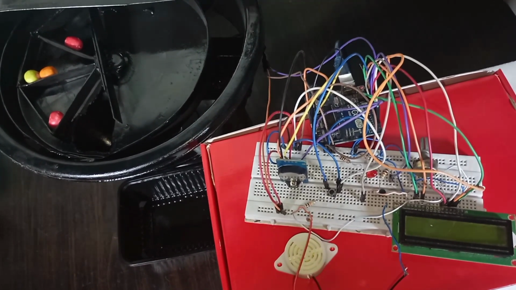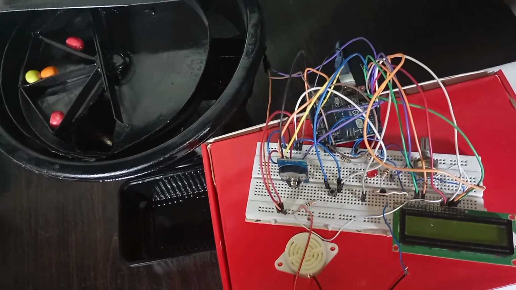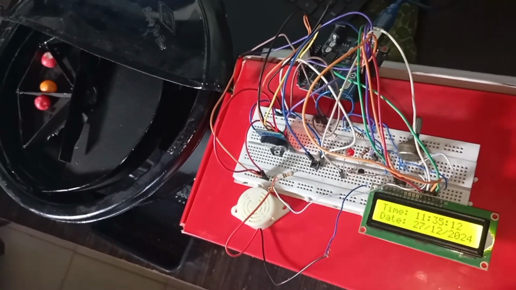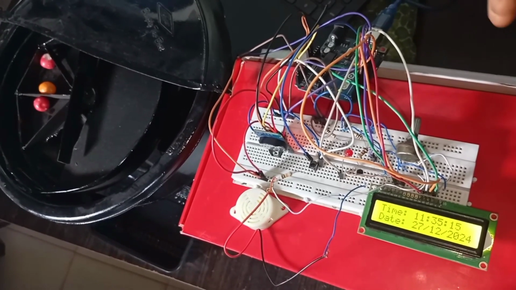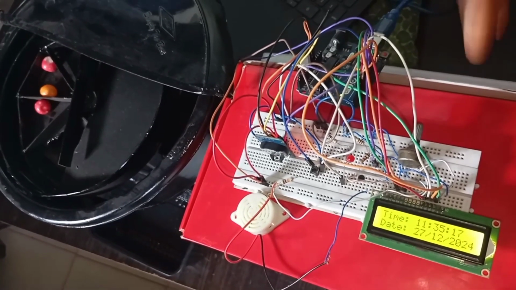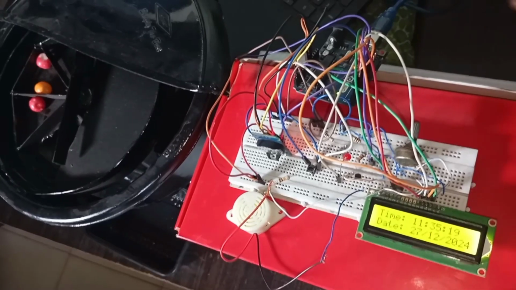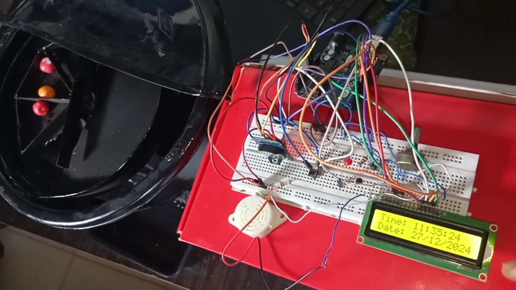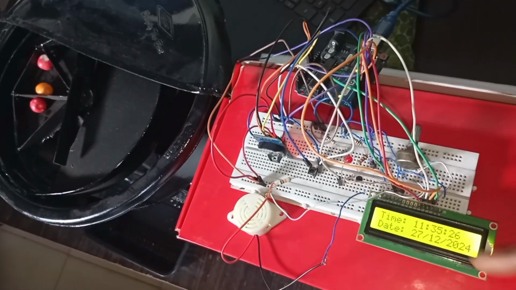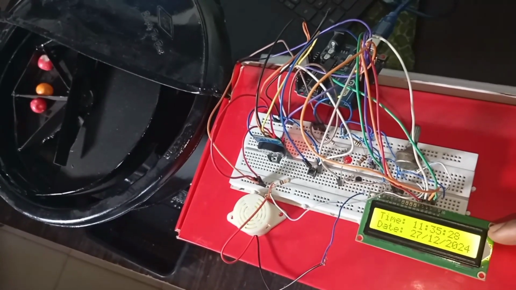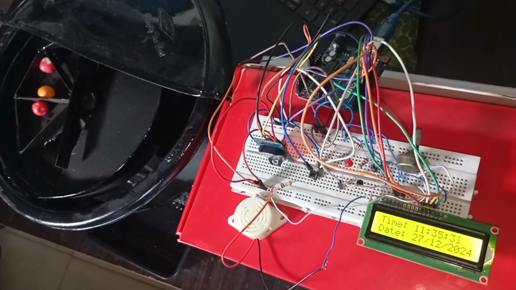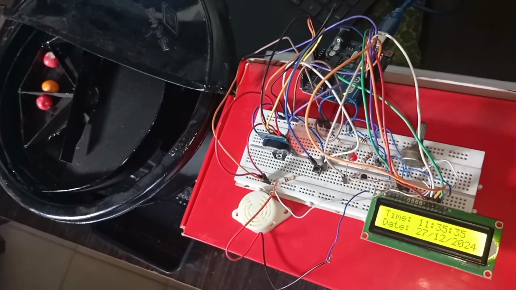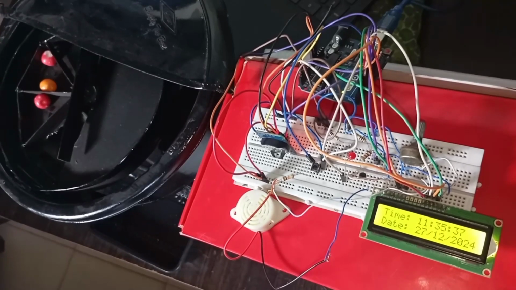So let's see how the project works. I programmed the system to dispense at exactly 1 minute for each time frame, that is morning, afternoon, and evening. So once it's 1 minute, it will dispense the pill for the patient to take the medication. You can see the real time, the time and the date. Once it's 1 minute, the tray will dispense for the first dose of pill or medication.